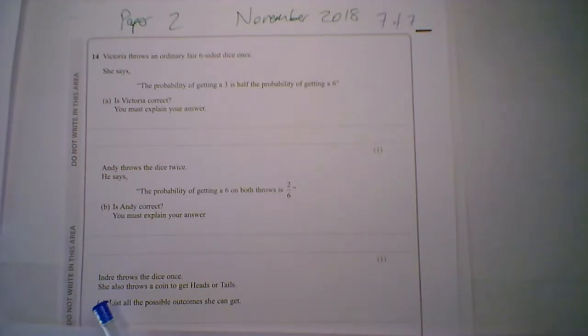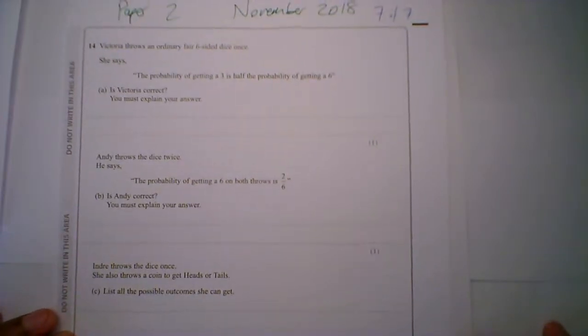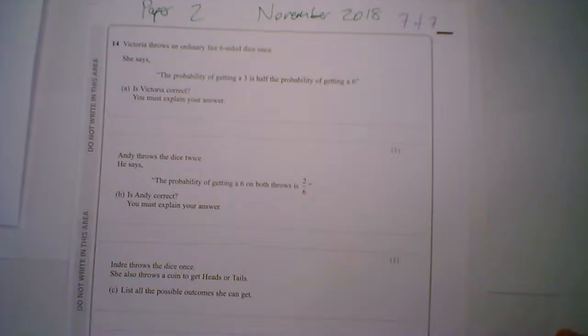And then the last bit, Indre throws the dice once. She also throws the coin to get heads or tails. List all the possible outcomes she can get. And this one is worth 2 marks. So altogether, this question is worth 4 marks. Okay, so press pause and have a go. And when you're ready for the answer, press play.